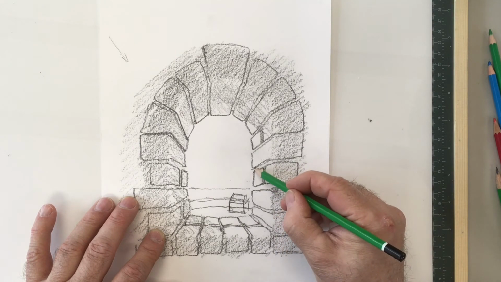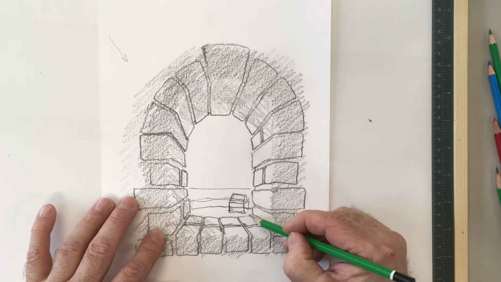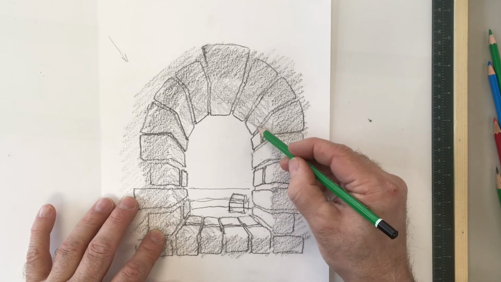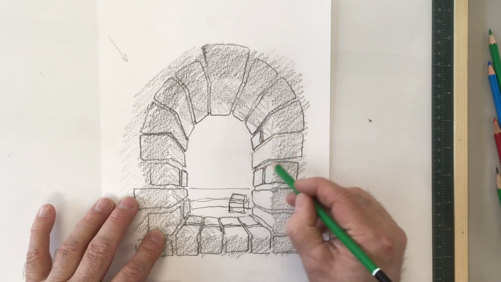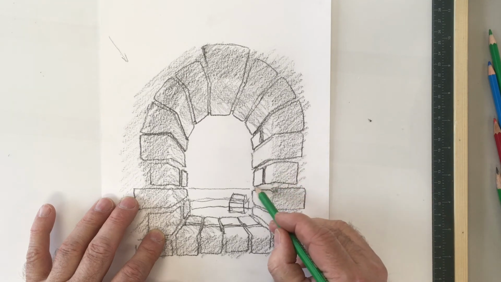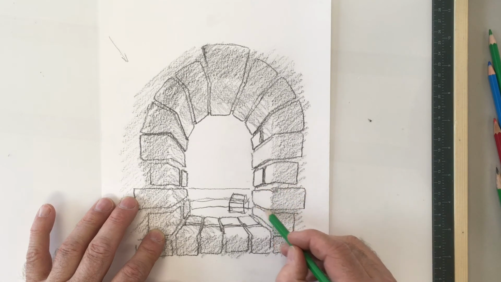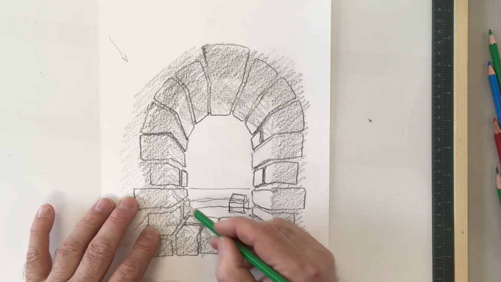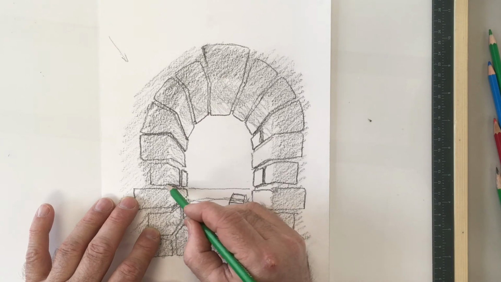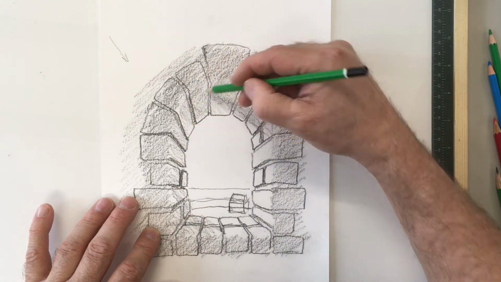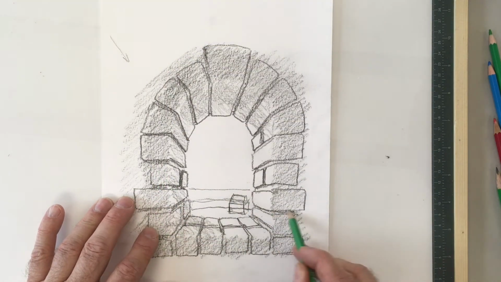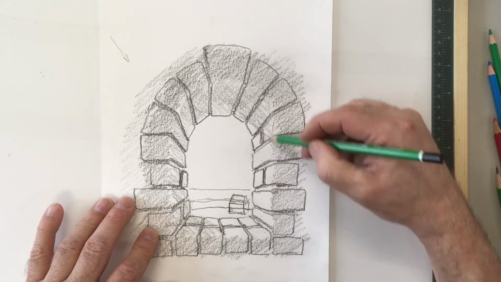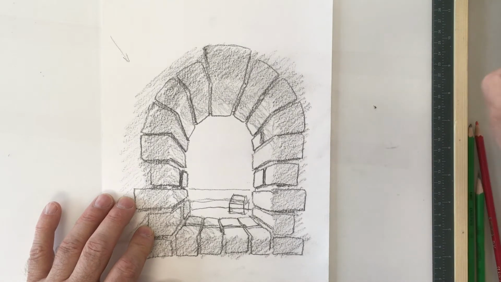Top sides, the top insides of these things will be darker as well. And every surface that is turned away from you or turned away from the light will be darker. See how this works?